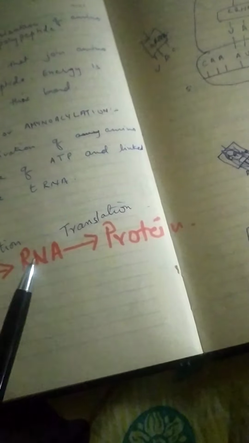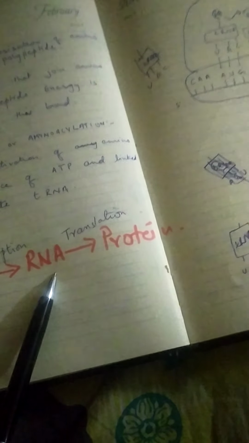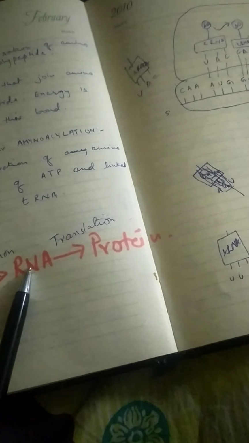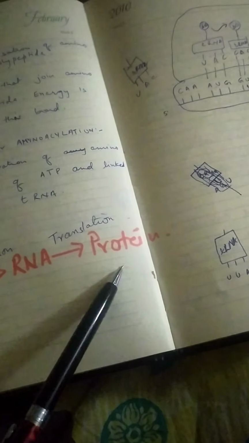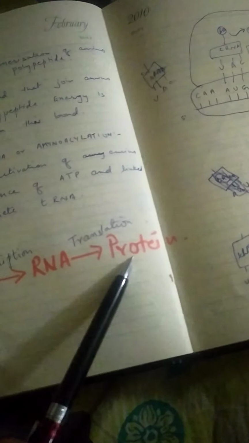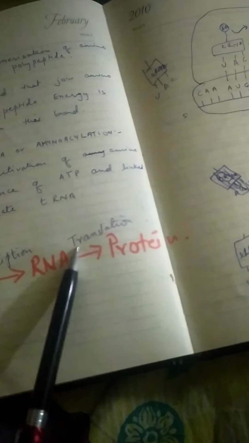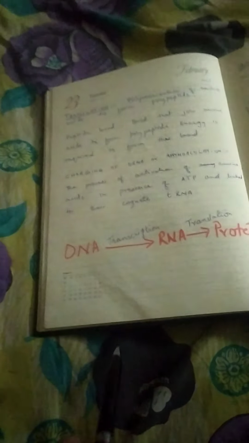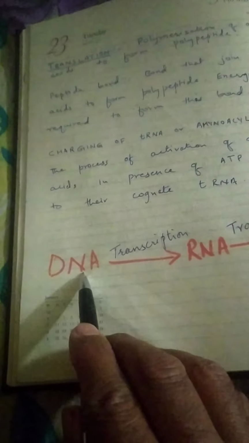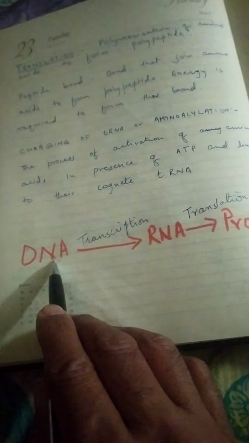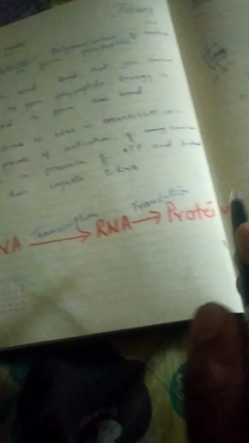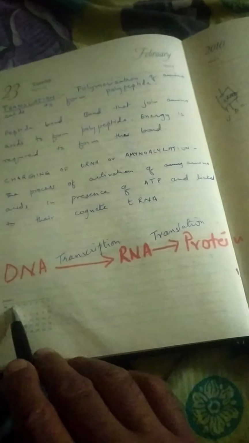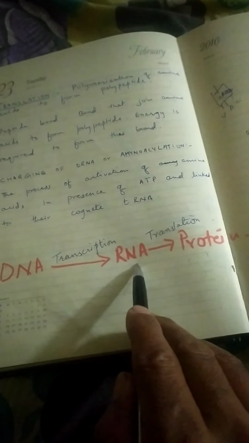But here, the language of RNA, the genetic material RNA, can make the sequence of protein, and the process is known as translation, and how it occurs. So whatever genetic information is stored in DNA is expressed ultimately in the form of protein. So in between these two molecules there is another molecule, that is RNA.